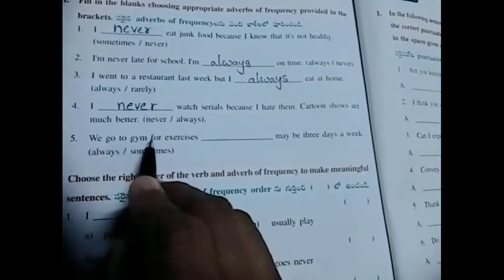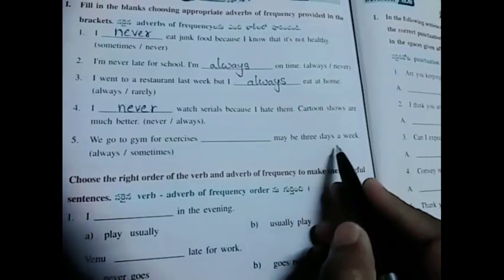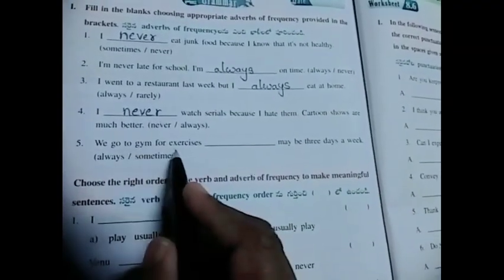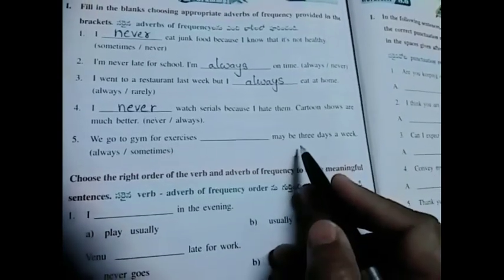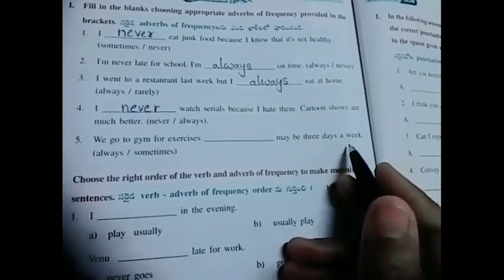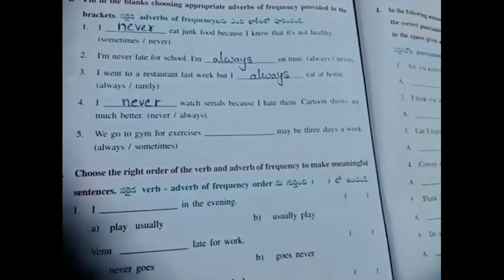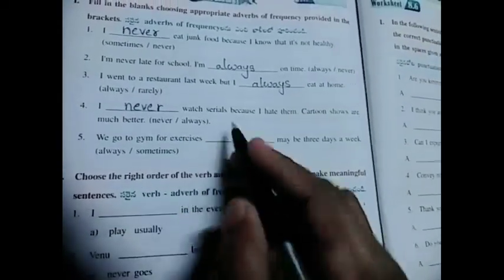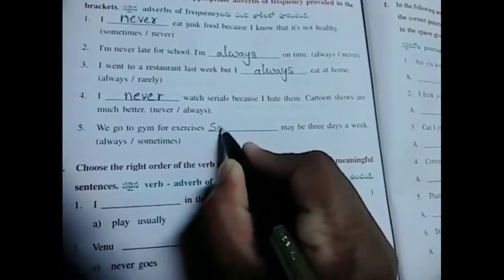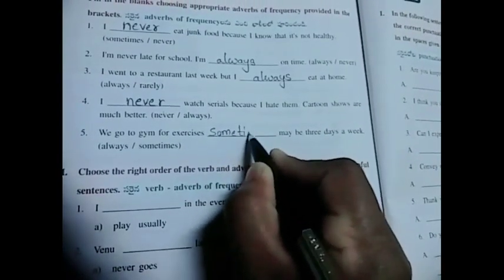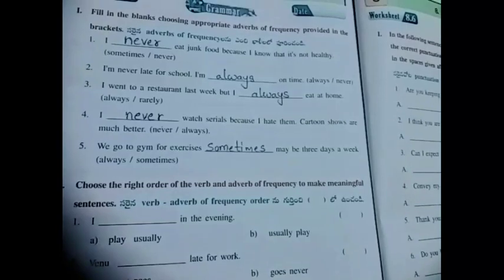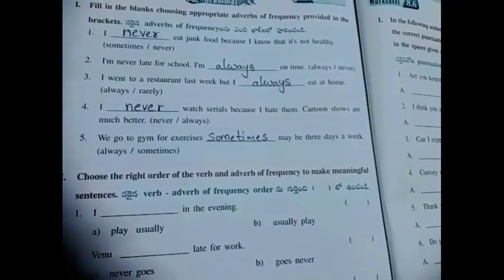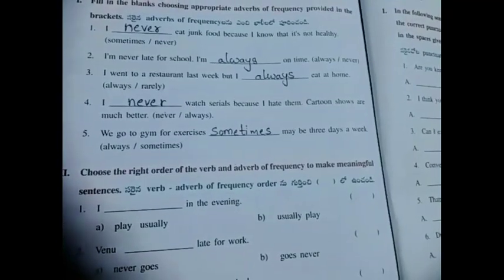We go to gym for exercises dash maybe 3 days a week. He sometimes. Which adverb do we have to write here? Sometimes. He goes to gym sometimes. 3 days a week, not regularly. That's why sometimes.